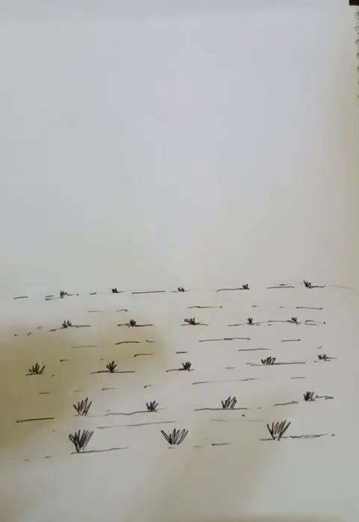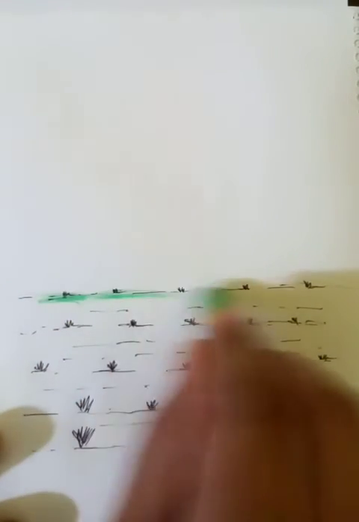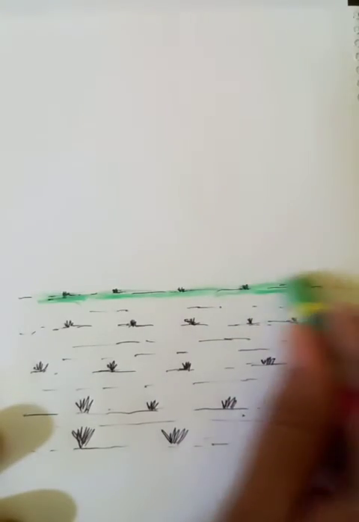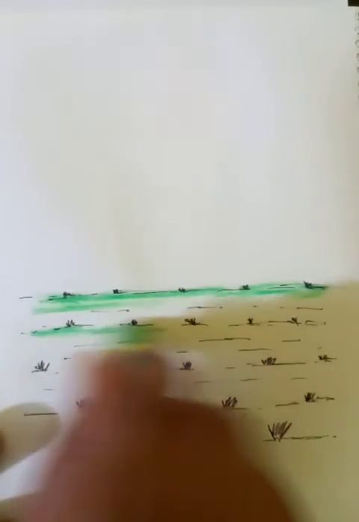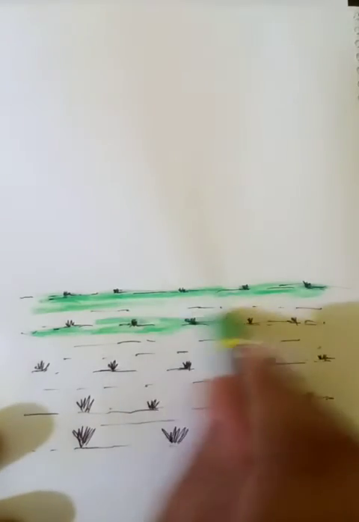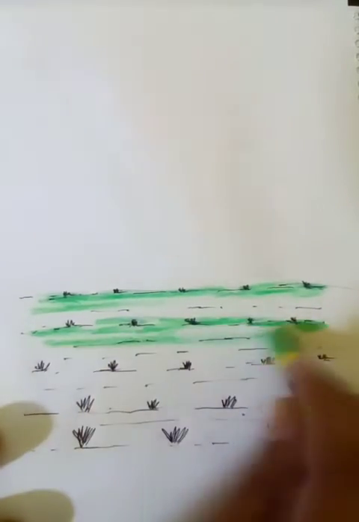Now we can put the green to the main border, or the main shades are green. This is going to be the same as the grass here.